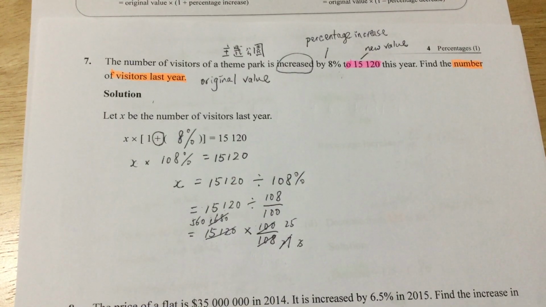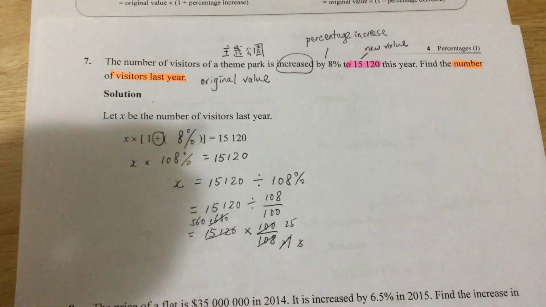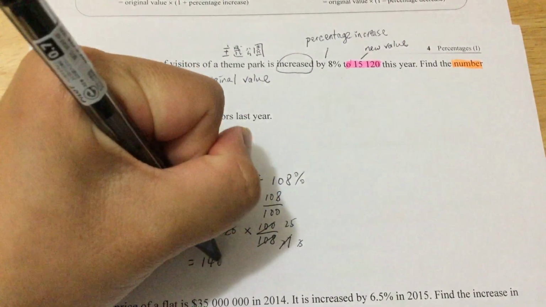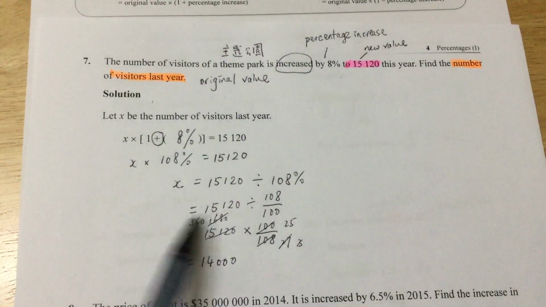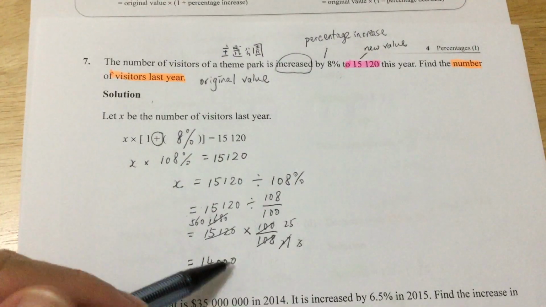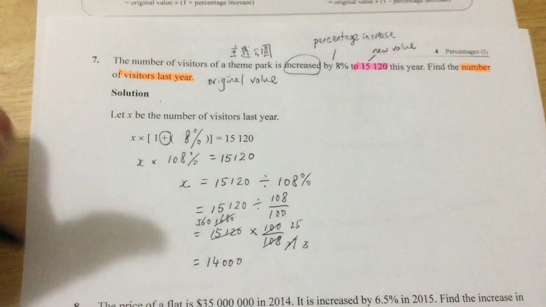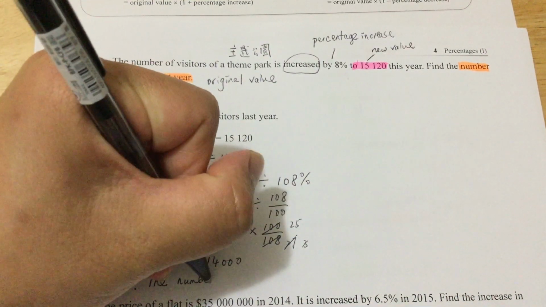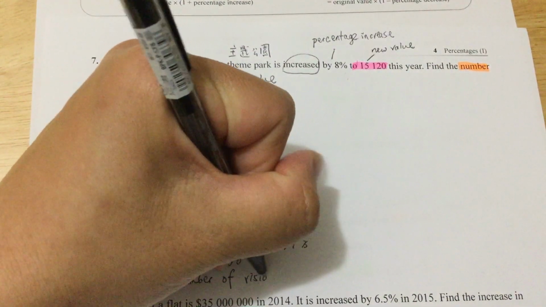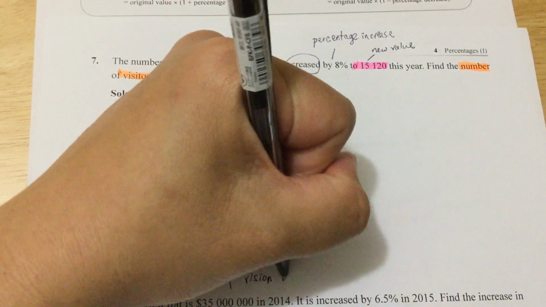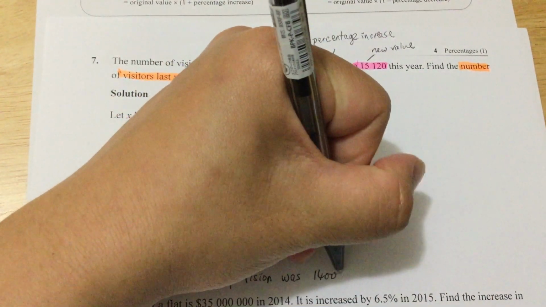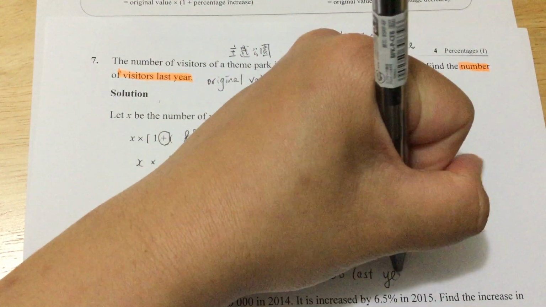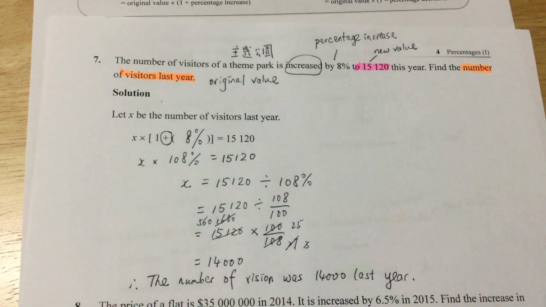So the answer for this one, we can do it by a tricky way. So the answer is 14000. I take 4 to 25 and it becomes 100. So the answer for x is 14000. So we must make the conclusion. So the number of visitors was 14000 last year.